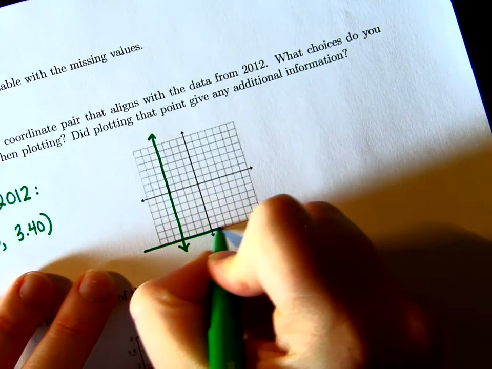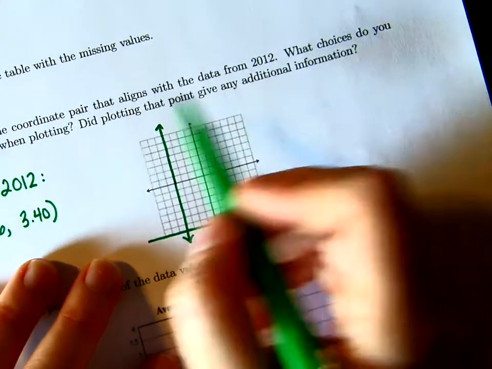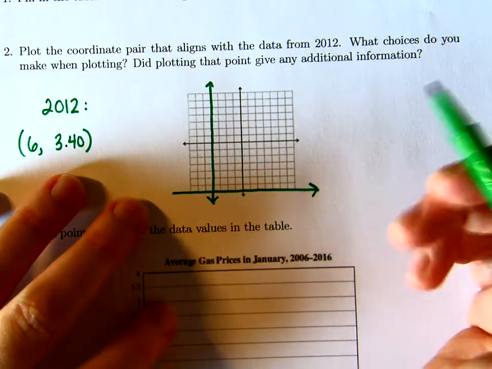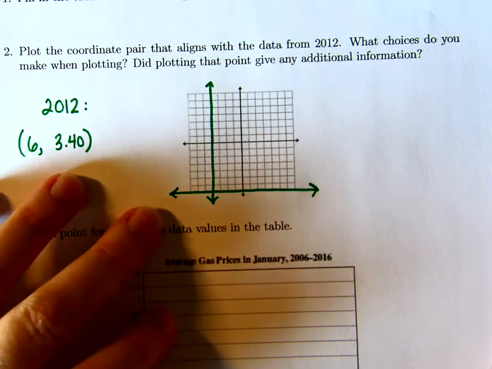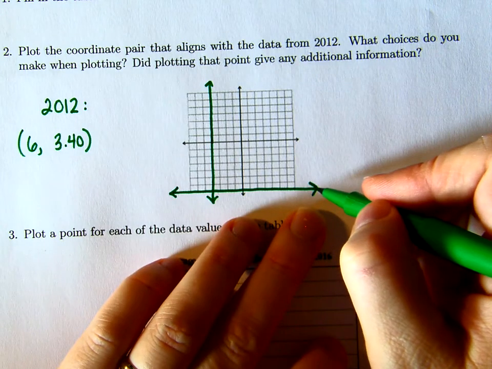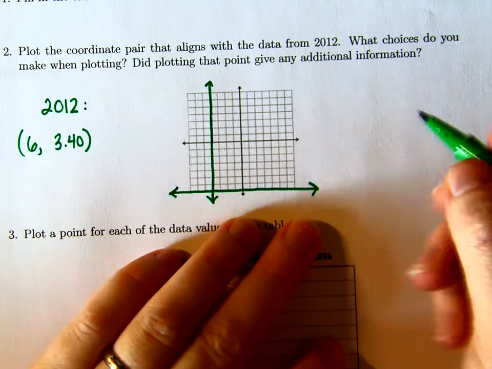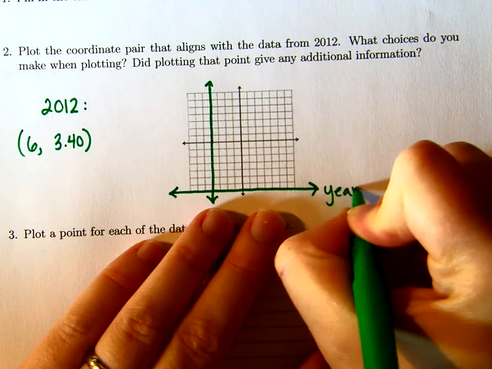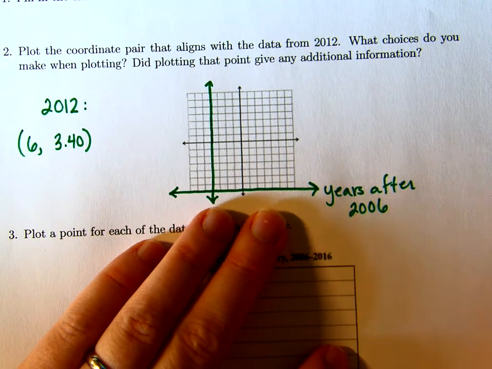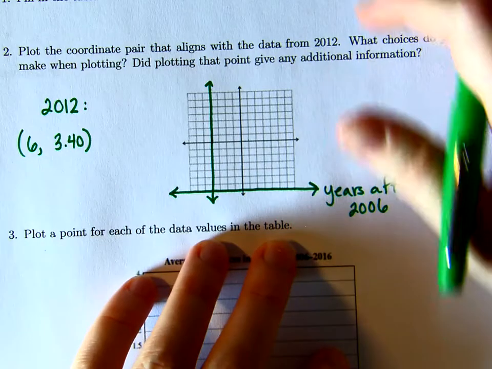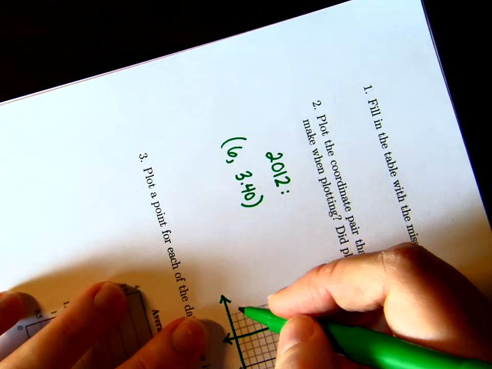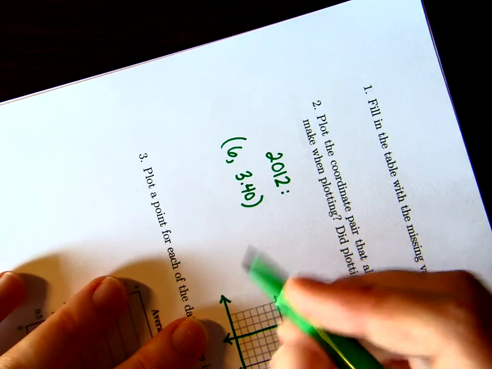So, my first decision actually, did I make choices? What choices did I make? I just decided to move my axes. Okay, so my horizontal axis is the years after 2006, and my vertical axis, which is the responding variable, is the average price per gallon.